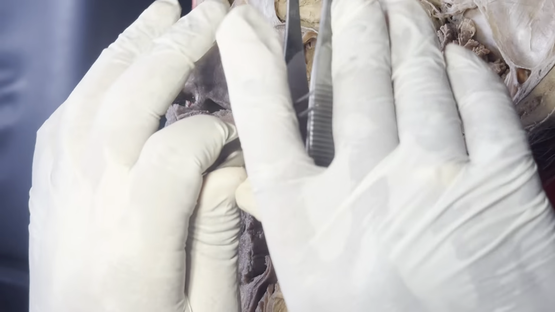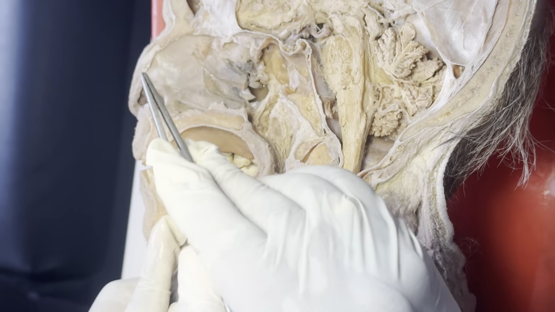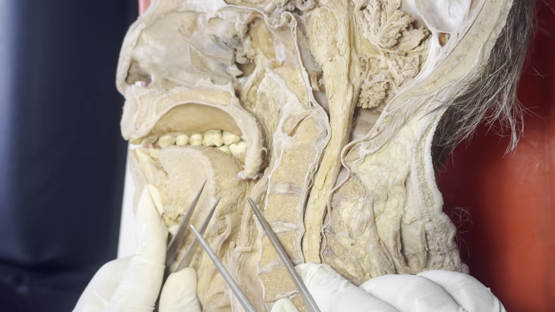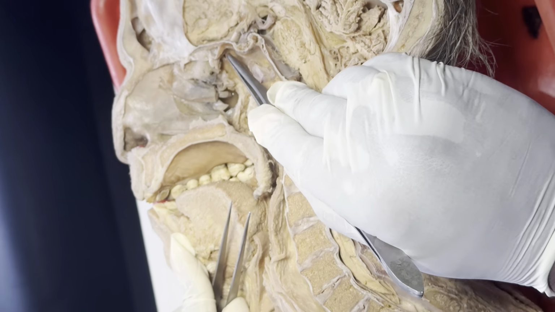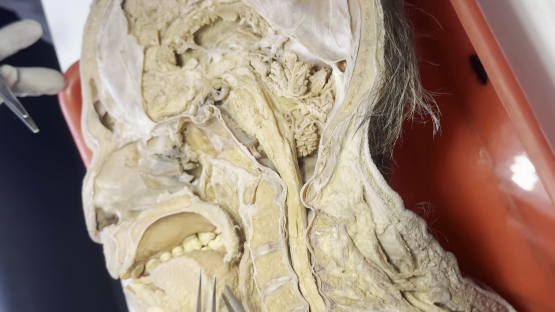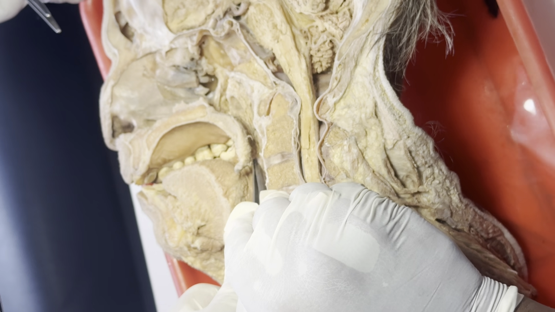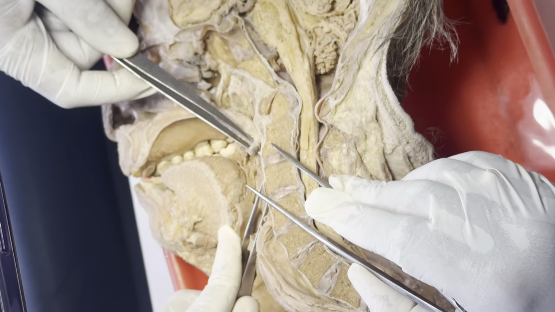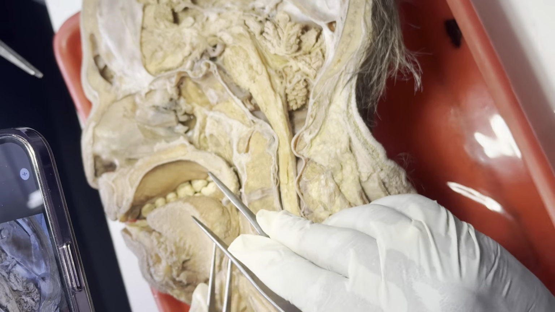Together, if the whole face were present, all these tonsils would form a ring-like structure, which is known as Waldeyer's lymphatic ring. So Waldeyer's lymphatic ring is formed by the nasopharyngeal tonsils, the tubal tonsils, the lingual tonsils, and the largest one, the palatine tonsils.